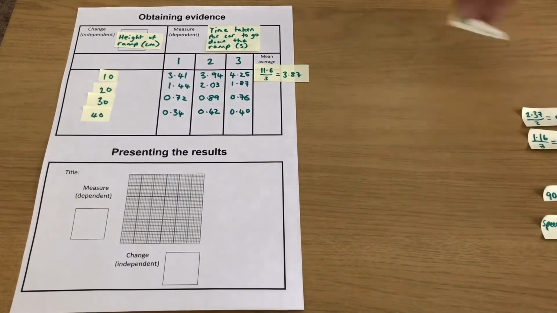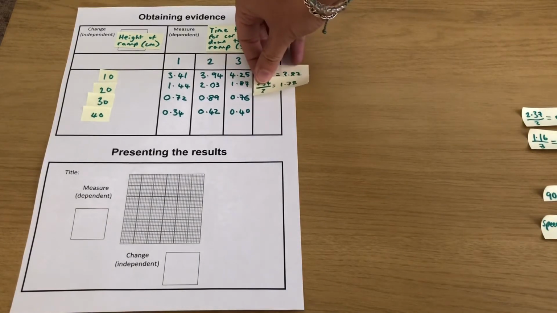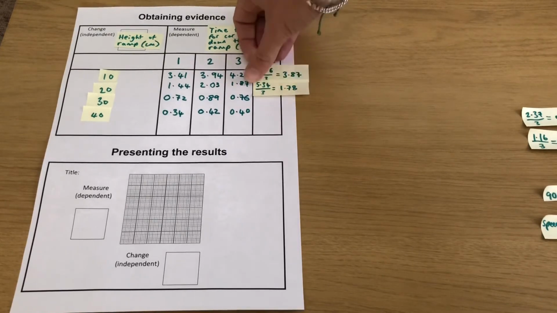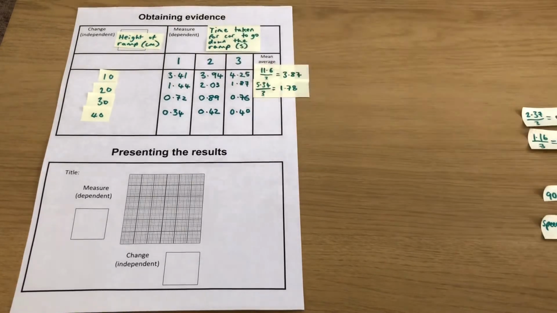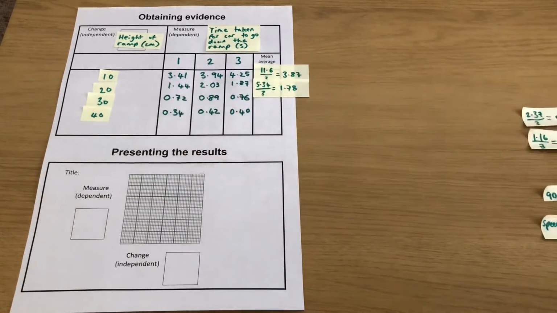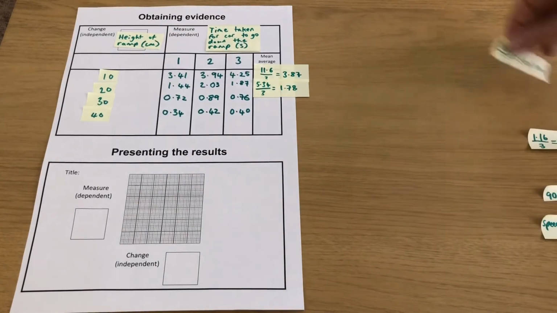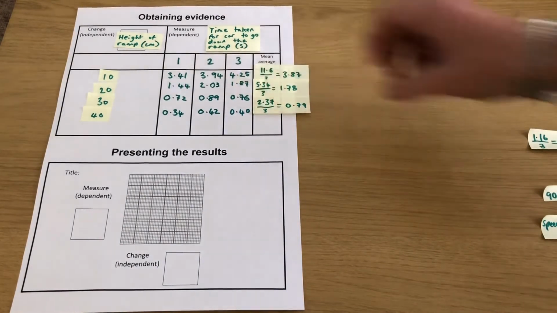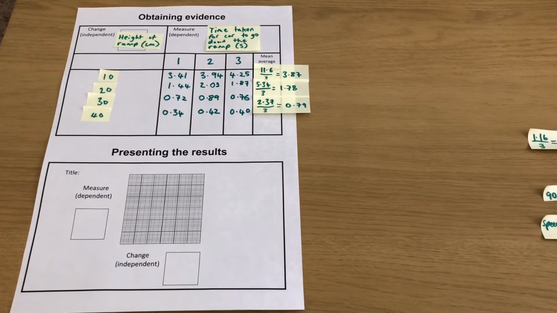Next one then was, so for 20, these are going to start spreading out slightly, but we'll be okay. So for 20 centimetres on the ramp, I had a total of 5.34, divide that by 3, and I got 1.78. And it's really good to know if you've worked out your mean correctly, because your value should be similar within that range of results that you got originally.